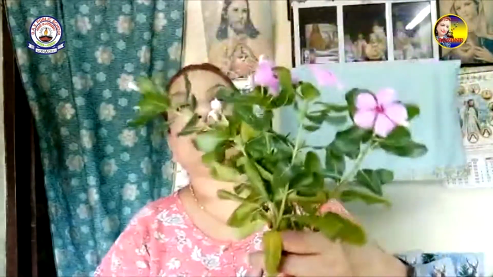And these ones are flowers. What are these? Flowers. So this is a plant. All of you must remember, plants also give us fruits. So this is not a fruit plant, this is a flower plant.